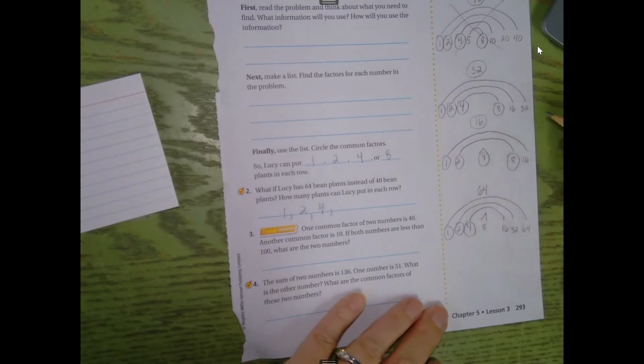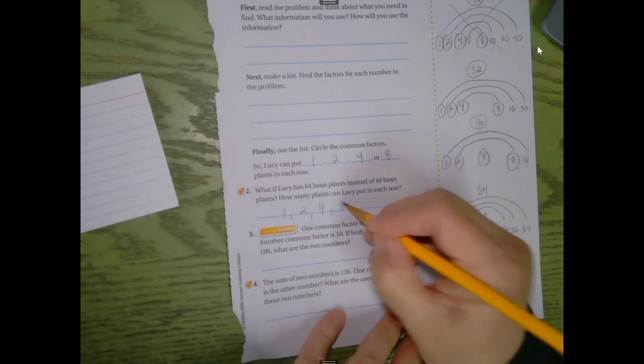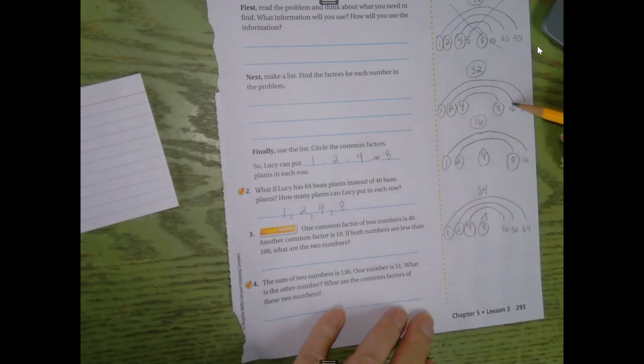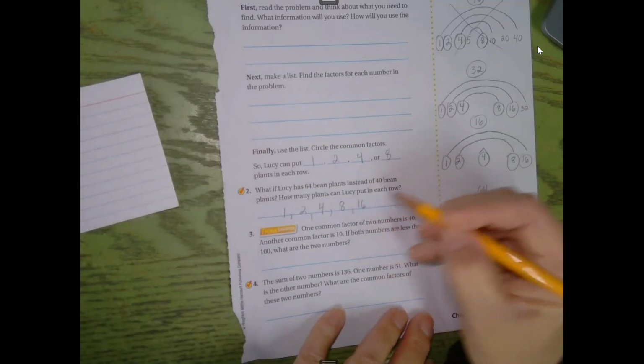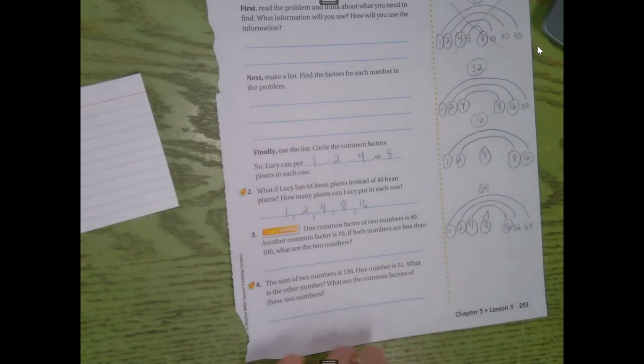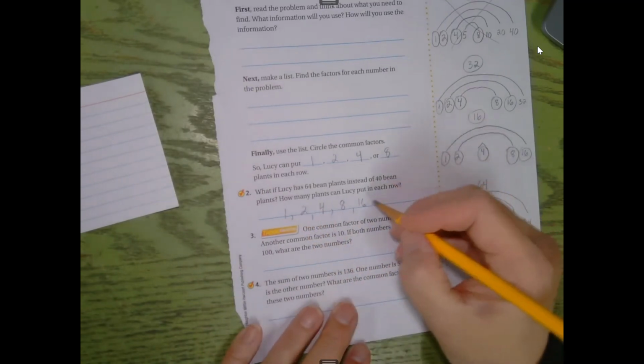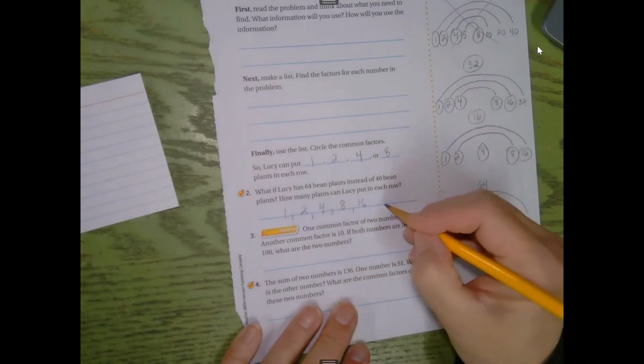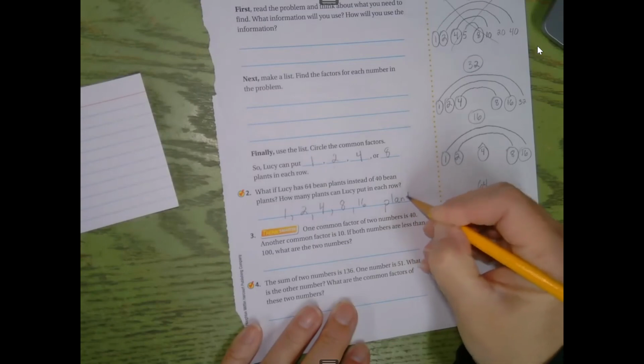Thank you. They all 3 have 8. Oh, they all have 16. All right, they do not all have 32, and they do not all have 64. So Lucy can put 1, 2, 4, 8, or 16 plants in each row.